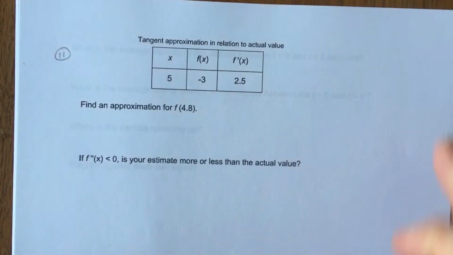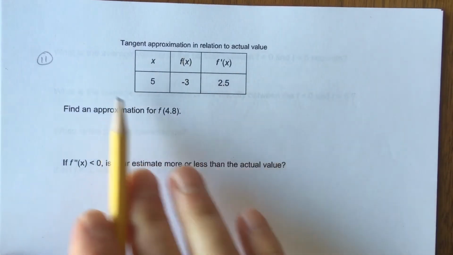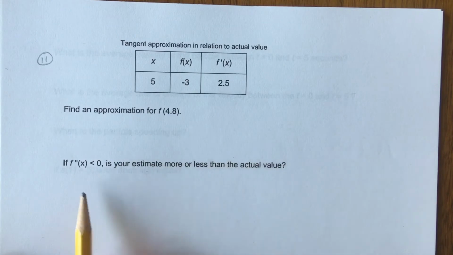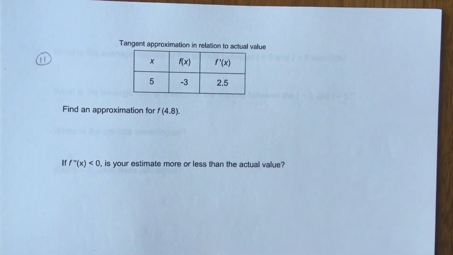So here's another one of those tangent line approximations. This gives us a graph here, or a table of values. We're supposed to approximate f of 4.8 and then tell whether it's more or less than the actual function. So why don't you go ahead and pause, give it a try on that.